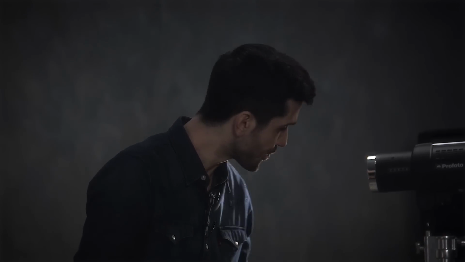So the methodology of lighting is pretty simple, right? You put light where you want it, and you block light where you don't. And so far, for the most part, we've talked about putting light where you want it. And now we're going to talk about controlling it a little bit more, blocking it where you don't want it. And we're going to look at a variety of different modifiers to get there.